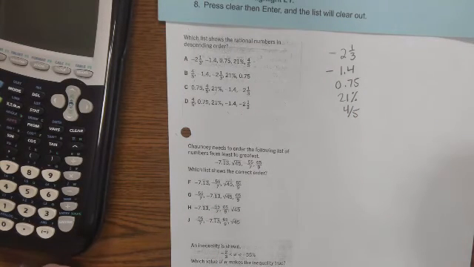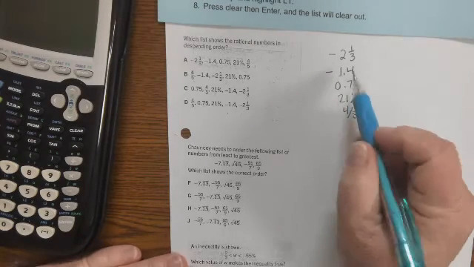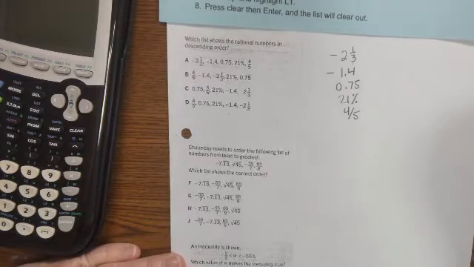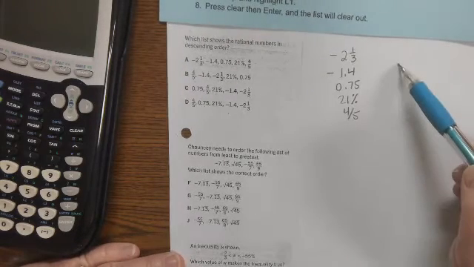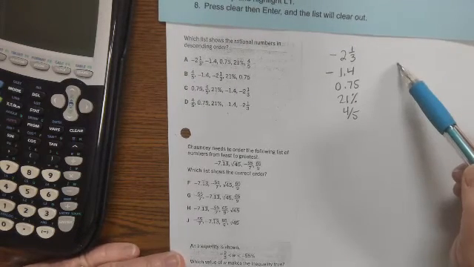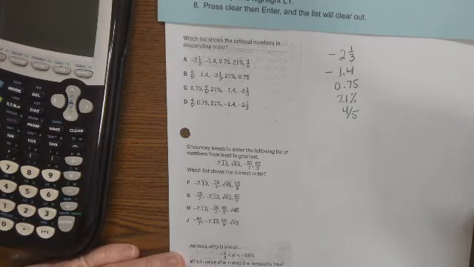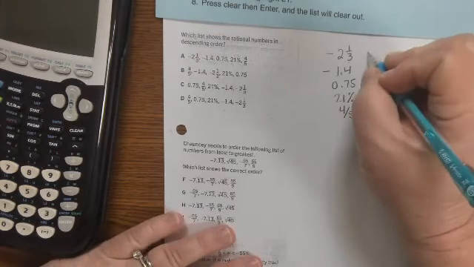Remember, these are going to have to be put in the calculator either as fractions or decimals. You cannot put mixed numbers in unless it's in decimal form. So in other words, 2 1/3 will not go in. You're either going to have to use Texas to change it to an improper fraction, or I'm going to show you a way that I think will work even if you have a repeating decimal. Okay? So this is what we're going to do.